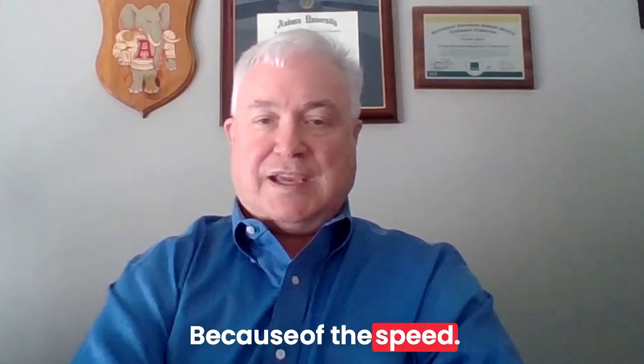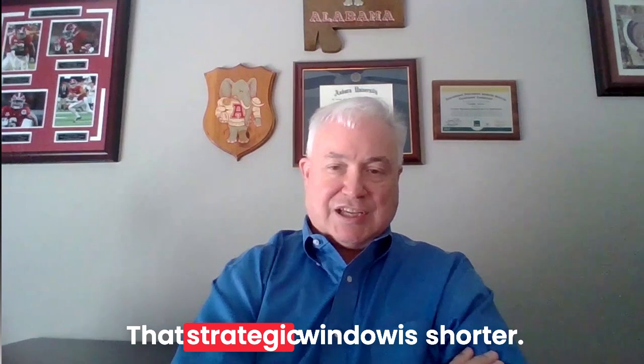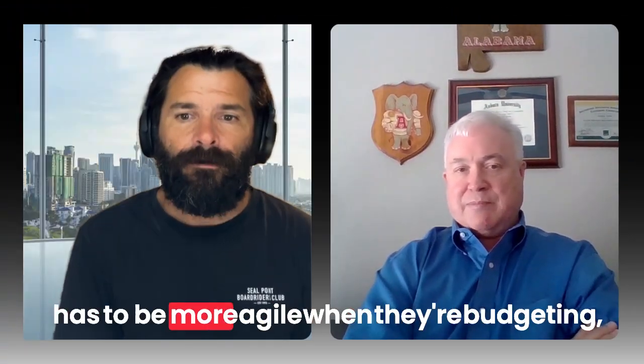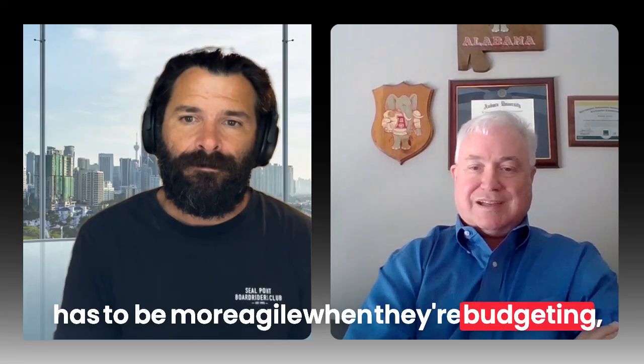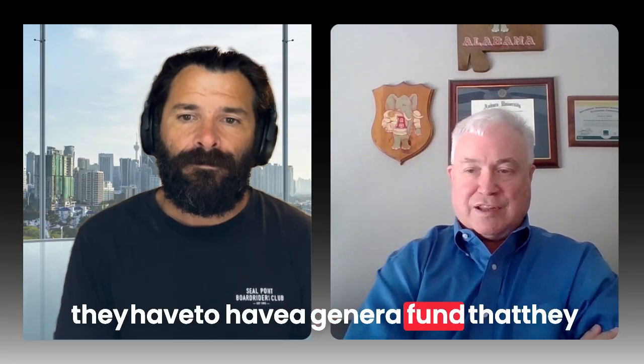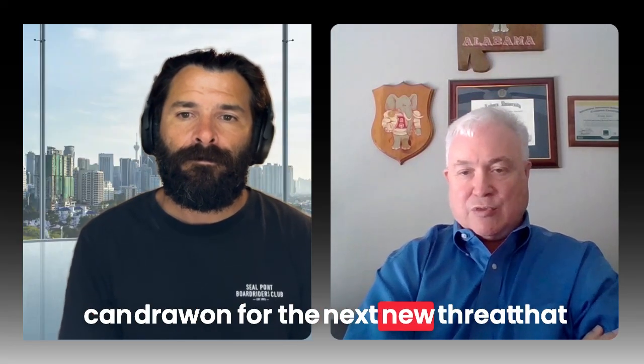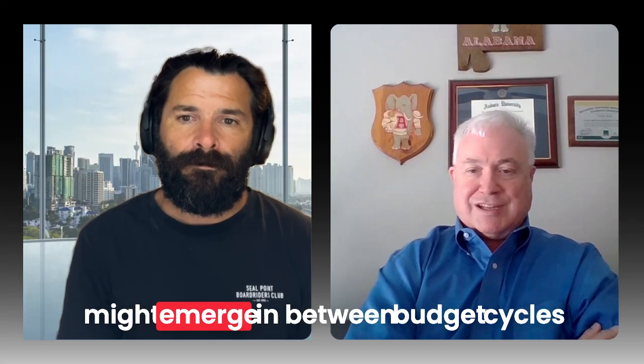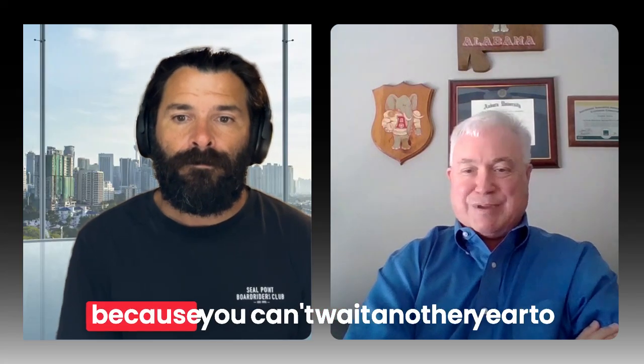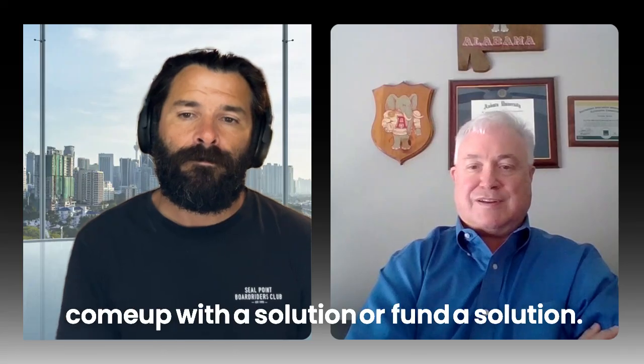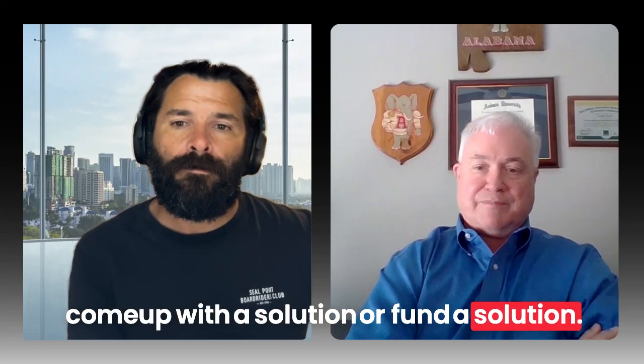Because of the speed of AI development and how technology is moving, that strategic window is shorter. So leadership has to be more agile when they're budgeting. They have to have a general fund that they can draw on for the next new threat that might emerge in between budget cycles, because you can't wait another year to come up with a solution or fund a solution.